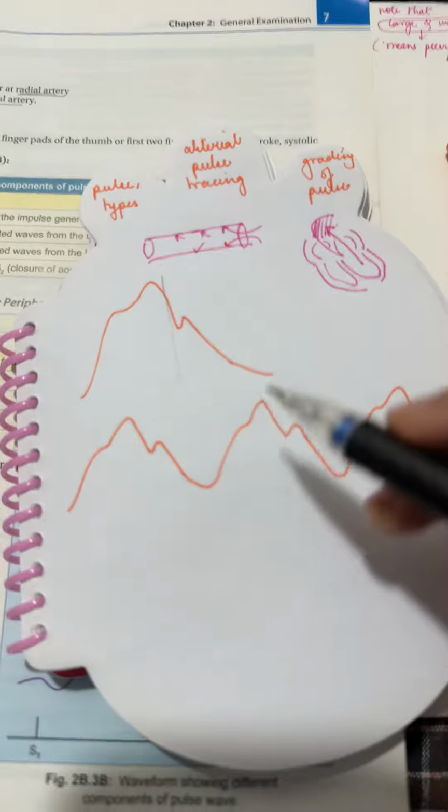Stabilize the artery against the bony prominence with the distal finger to prevent the retrograde pulsations from the palmar arch, and use the middle finger to count and feel the pulse. Normal pulse waveform of the arterial pulse trace.